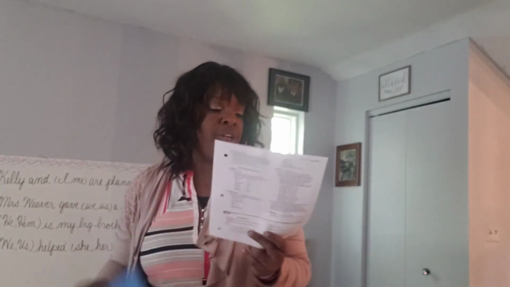But the first thing I want to do is remind you how we use pronouns, okay? I'm going to read a sentence. You give me the pronoun that's going to take the place of the noun in the sentence. The star is very bright. It, yes, it is very bright. Star, you replace the word star with it, okay?